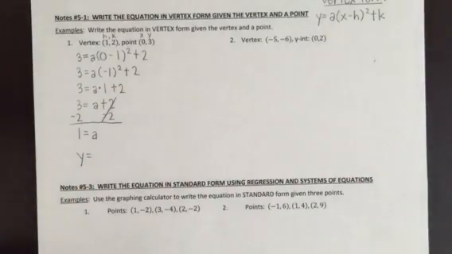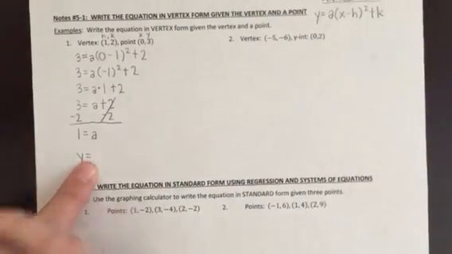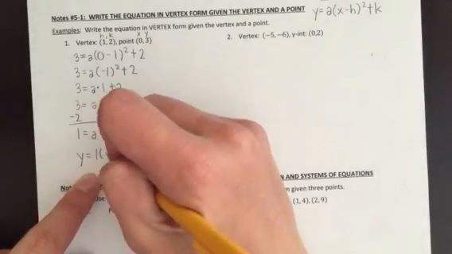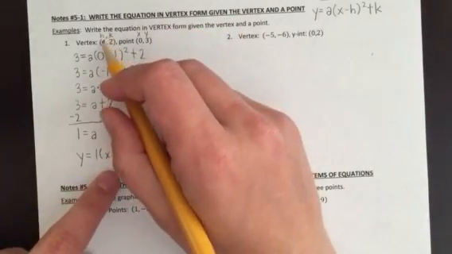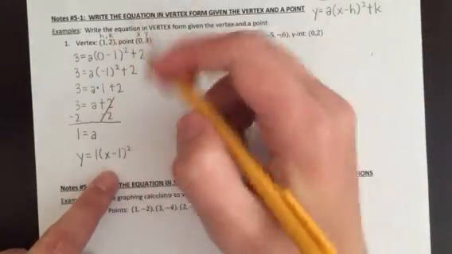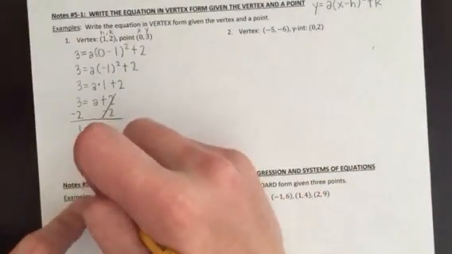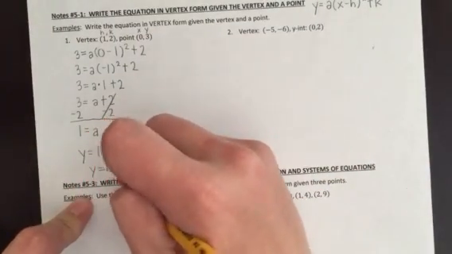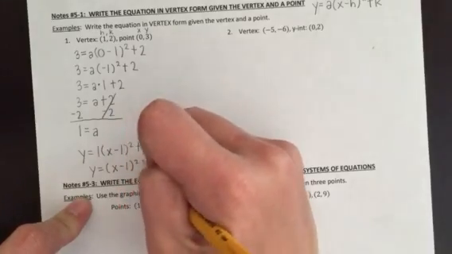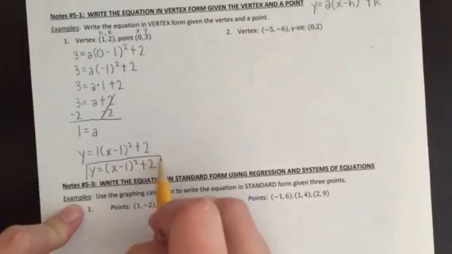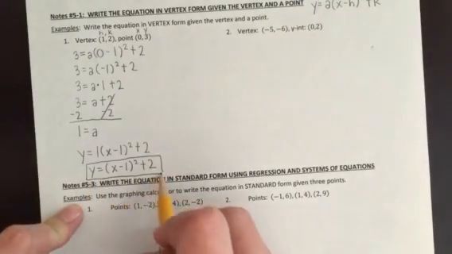So we know the equation always looks like this. Y equals a, which is 1, x minus h, which is 1 squared, plus k, plus 2. Is the 1 really necessary on the outside? No, I actually prefer that you don't write it. So let's just rewrite, and that is our final equation in vertex form.